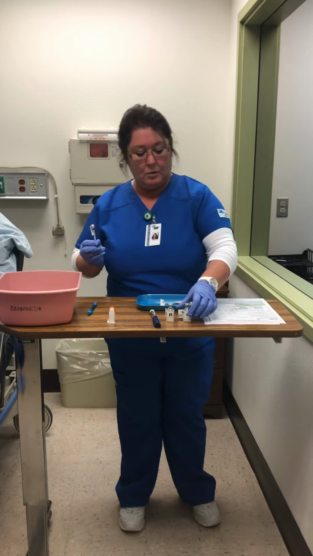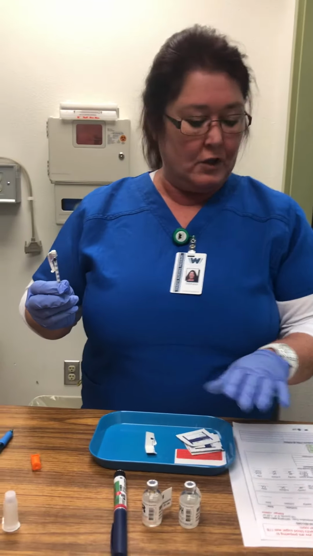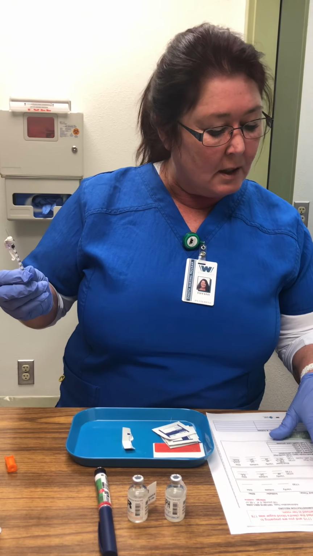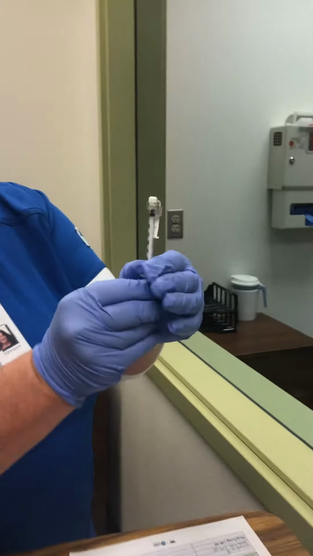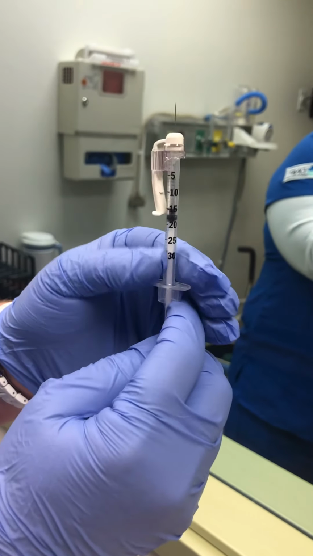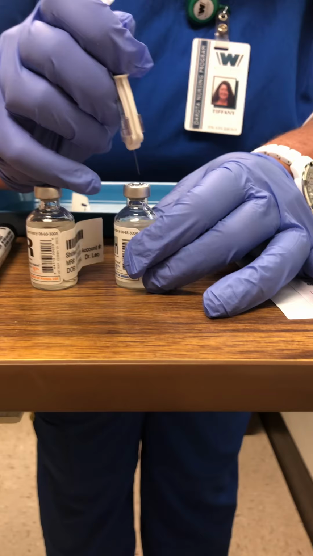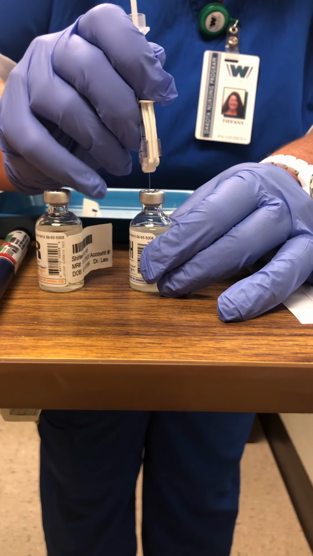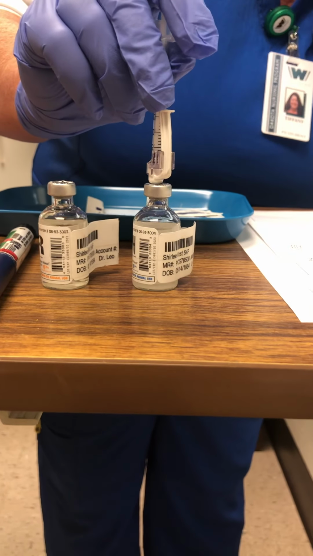And we are going to put air into the NPH first. And because I need 15 units, I am going to draw 15 units of air. And I am going to stick that right in the bottle, not touching the liquid. Can you see that? Mm-hmm.